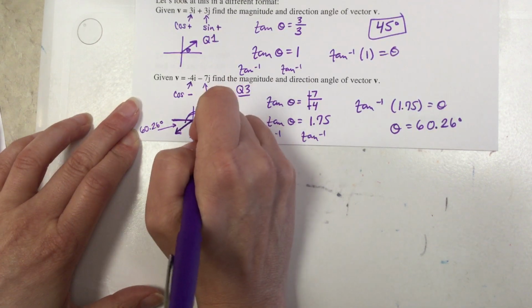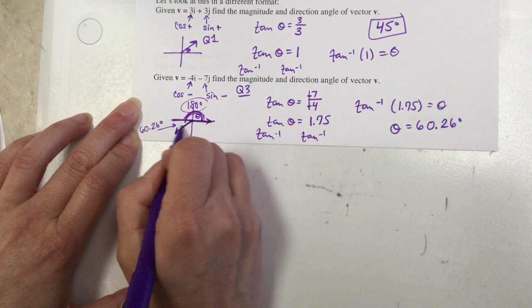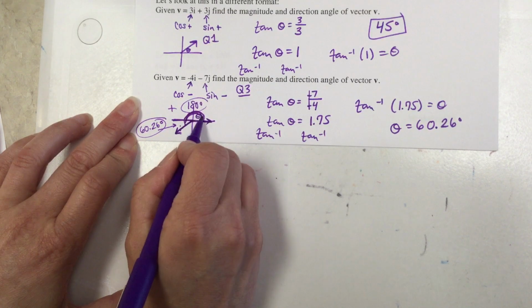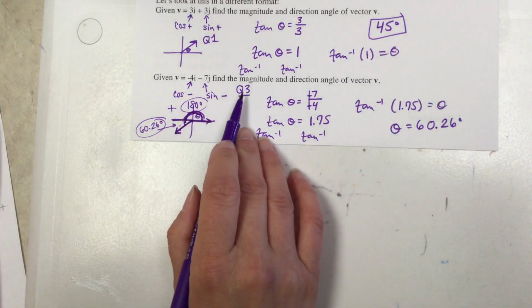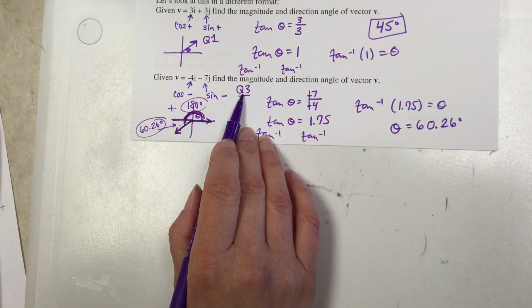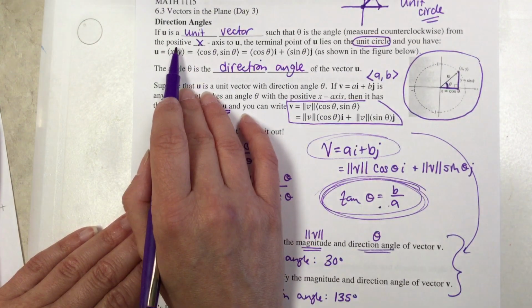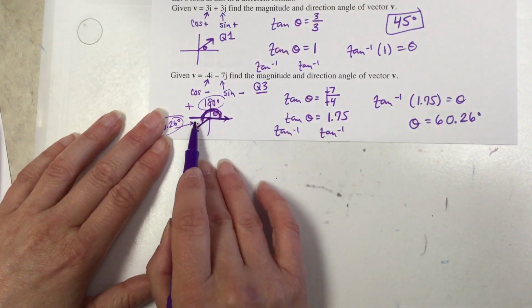So I have half of a circle, 180 to get here, plus 60.26, because what you're doing is finding the direction angle, which means the entire thing. Okay, so again, we know it has to be in quadrant 3. If you're looking at a direction angle, it says you have to start with the positive x-axis. So I'm not looking at just this piece.